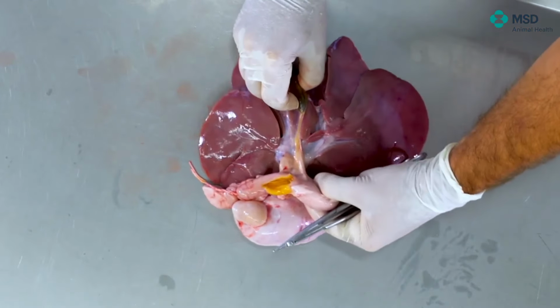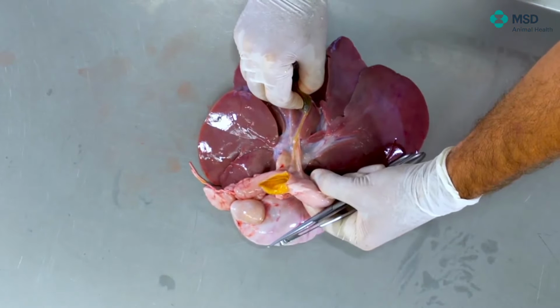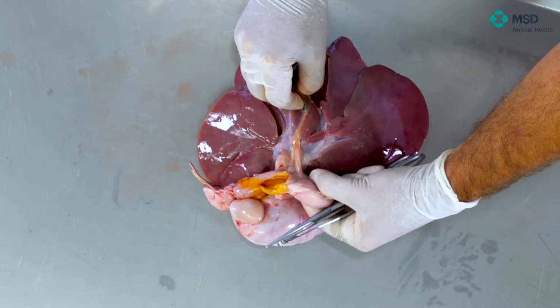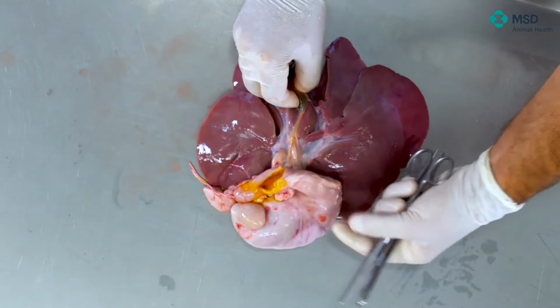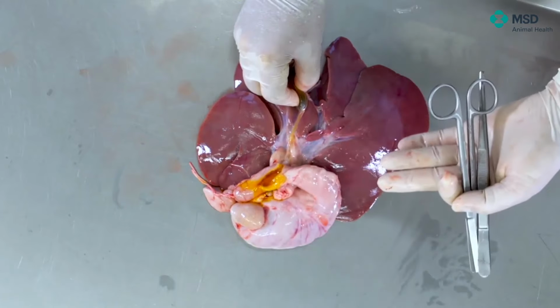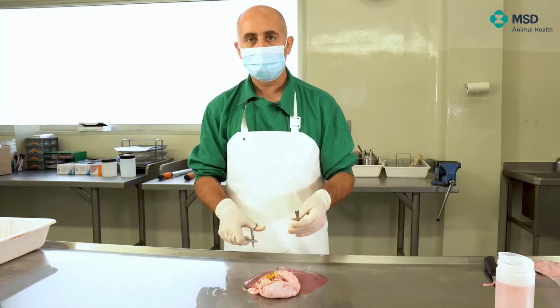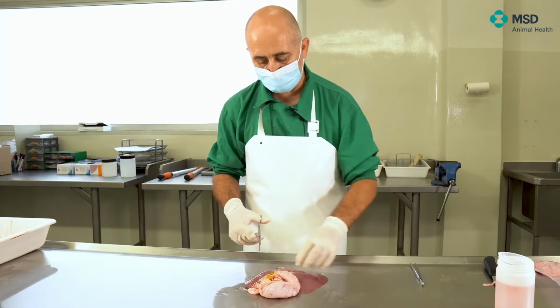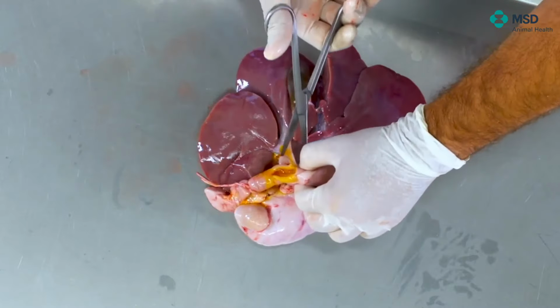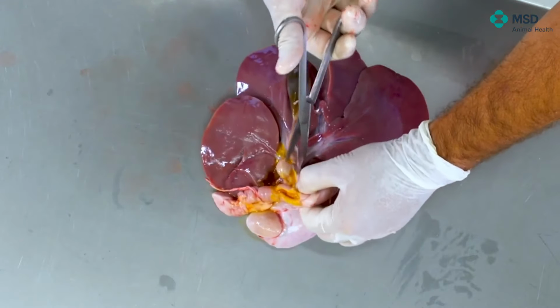So I'm trying to do so. As you can see now, the liquid is getting out, right? Then it means that it works without problem. Once we have confirmed that the bile is flowing adequately, we can separate the stomach from the liver. So this is relatively easy.